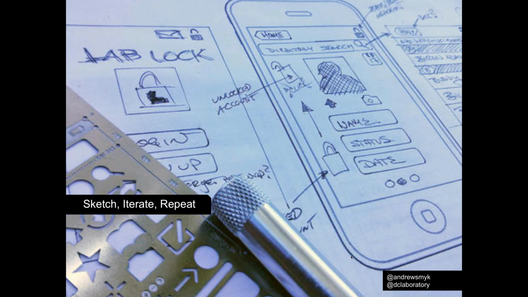Sketching allows you to do a lot of quick iterative work. It allows you to say, hey, what if I put the button here versus here? You can cut the piece of paper out into that form factor and see how it actually works, rather than doing a lot of prototyping at the beginning. You're doing a lot of iterative work here, and so on.